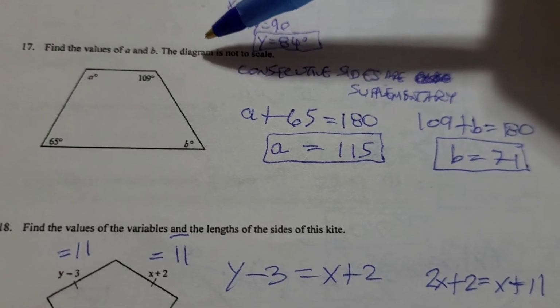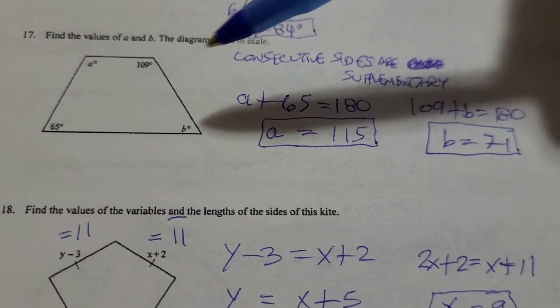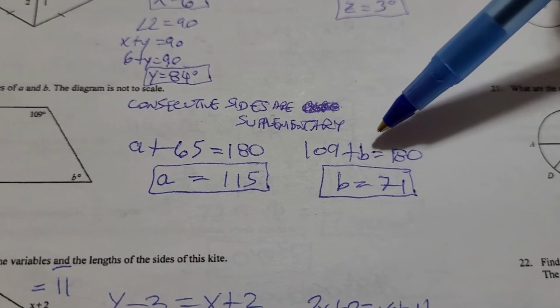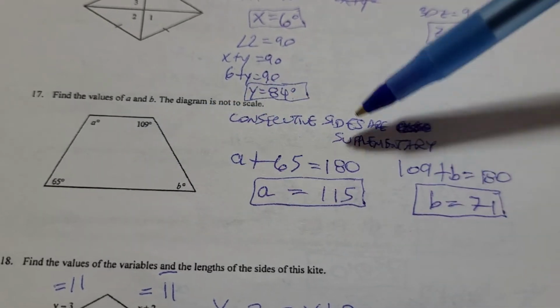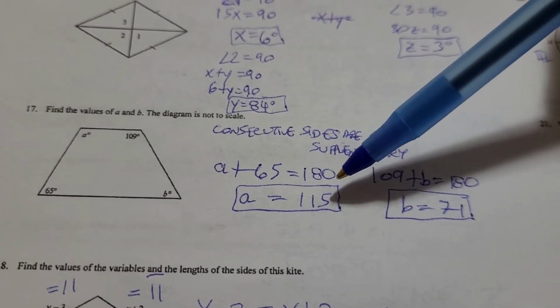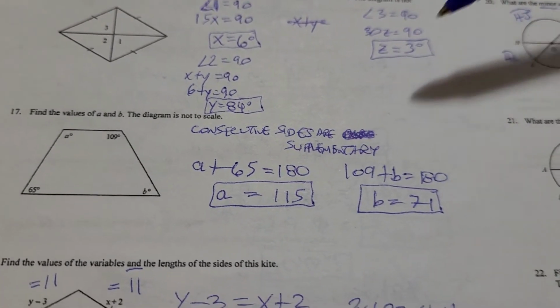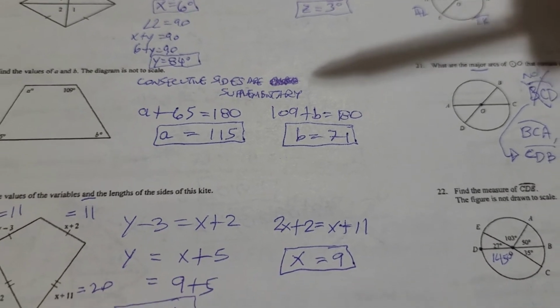Okay, so these are consecutive, so these are going to be supplementary. So 109 plus b is going to be equal to 180. Likewise here, a plus 65 is also going to be supplementary. That's 180. So solve that for a, subtract 65 from both sides, a equals 115. Over here, subtract 109 on both sides, b equals 71.